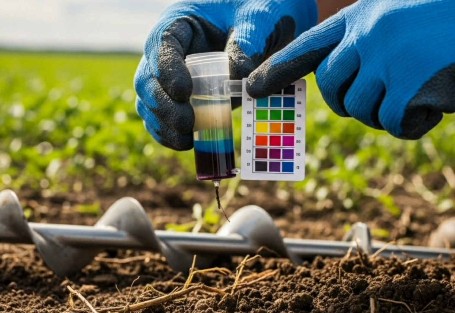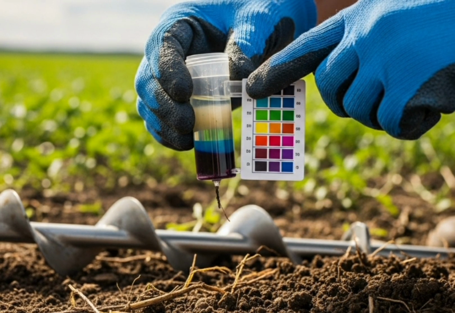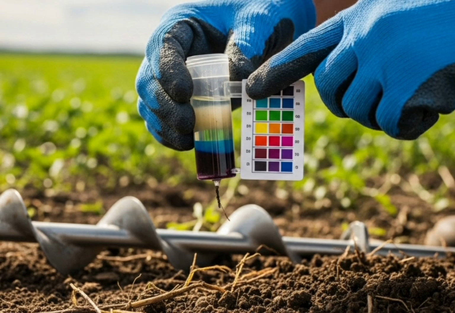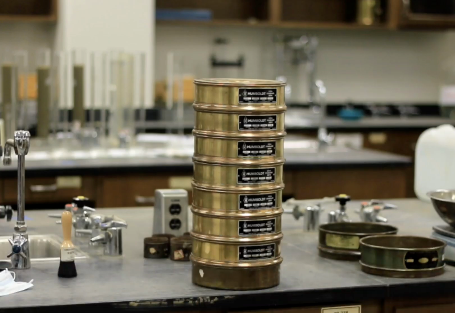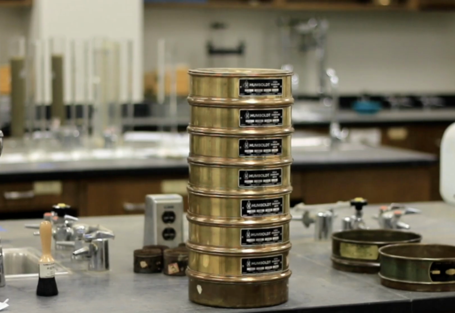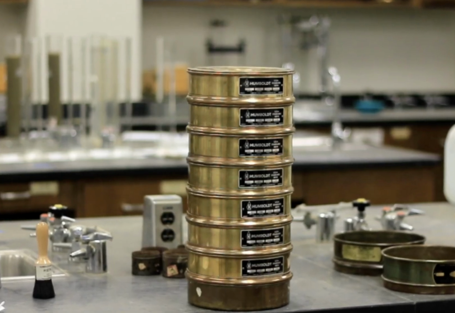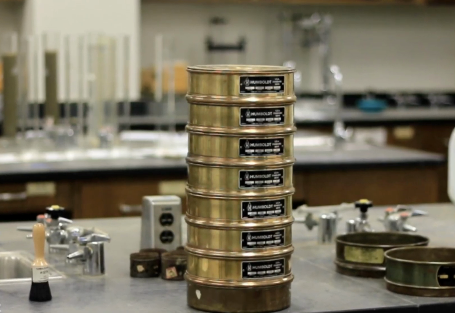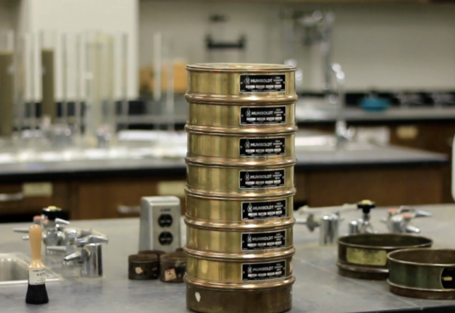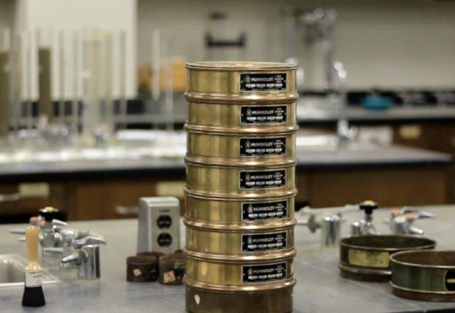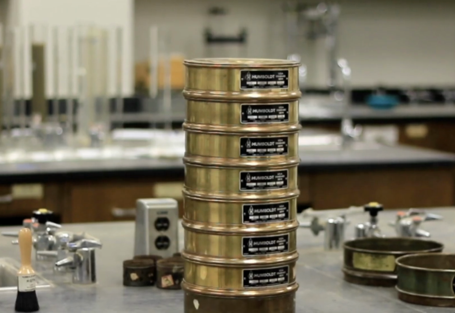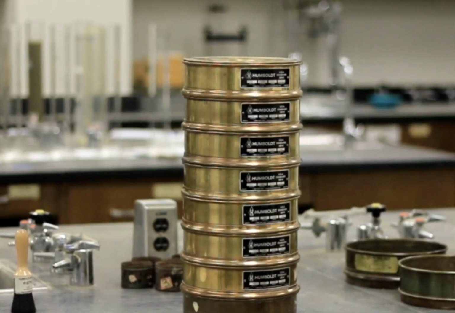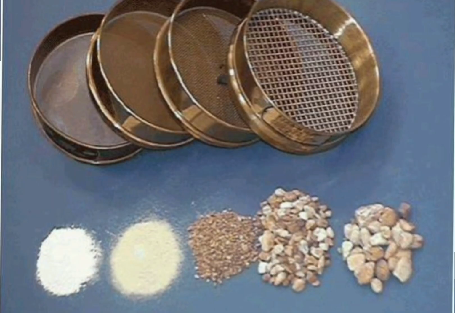We begin our journey with a foundational test that classifies the soil, telling us exactly what type of material we're dealing with. The first and most basic of these is the sieve analysis and hydrometer test. A sieve analysis is used for the coarse-grained portion of the soil, the gravels and sands. We pass a dried soil sample through a stack of sieves with progressively smaller openings, shaking them for a standard time. The percentage of soil retained on each sieve is weighed, giving us a particle size distribution curve.